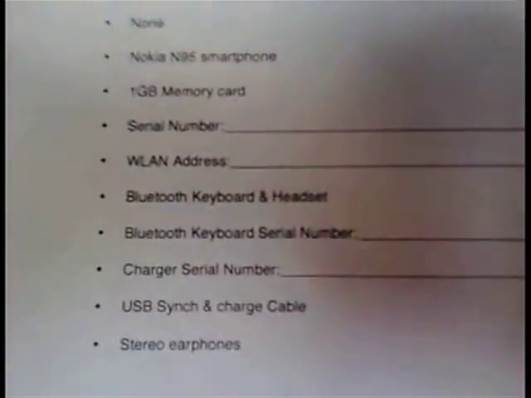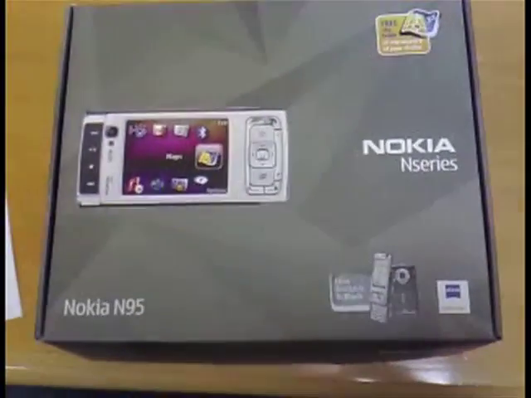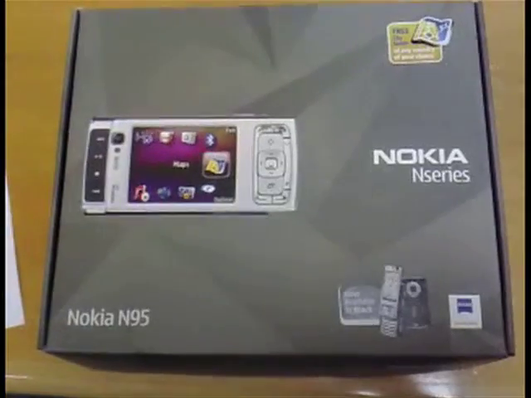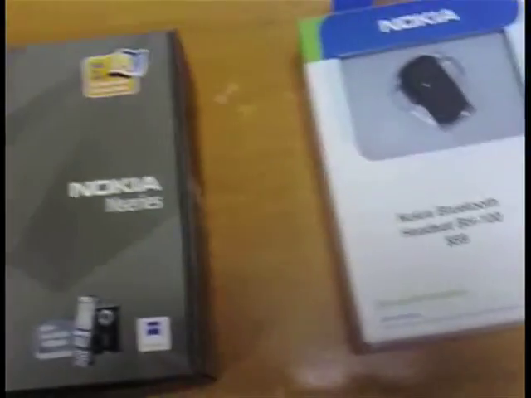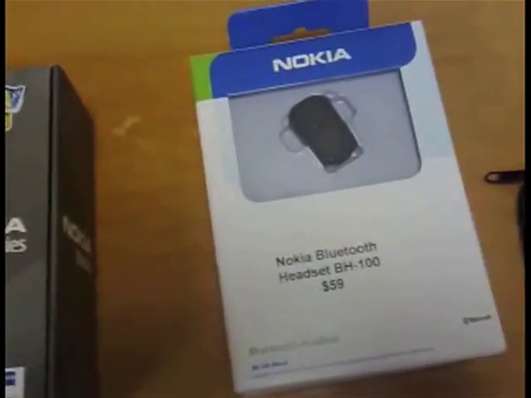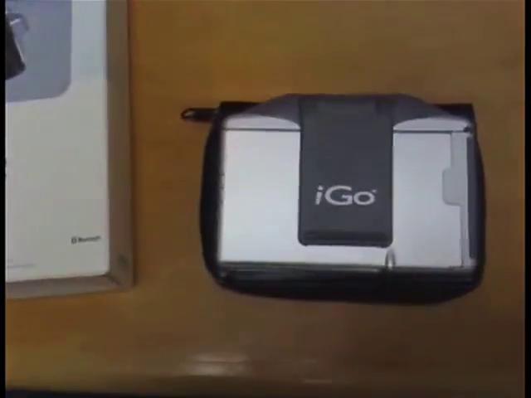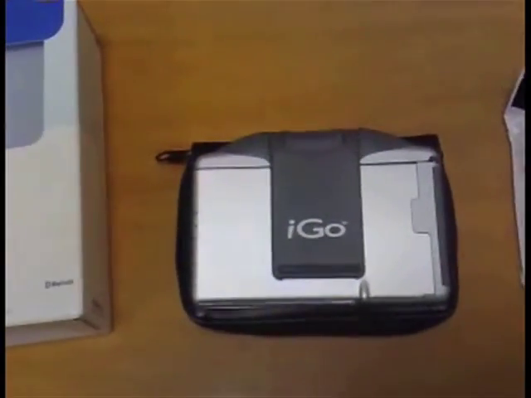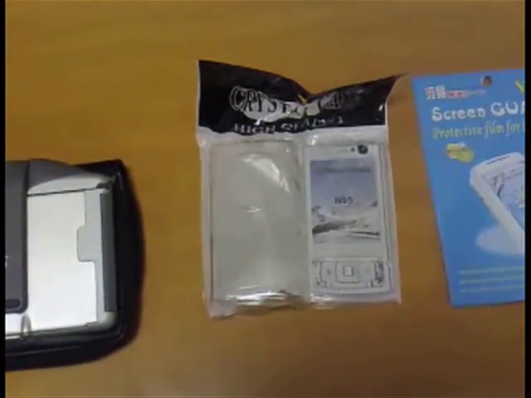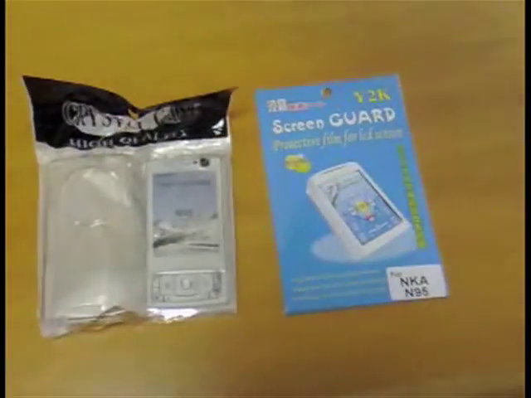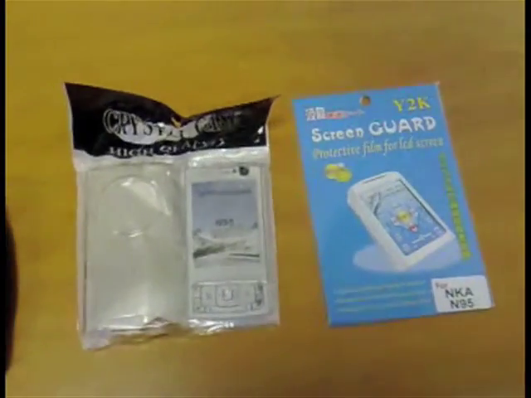Well, here we are. This is the latest kit for the Bachelor of Design students for their mobile trial. We've got the Nokia N95 handset with a 1 gig memory card. Got a Bluetooth headset. Got a Bluetooth folding keyboard for better text entry. And they've got a little plastic case and a screen protector to look after their devices.